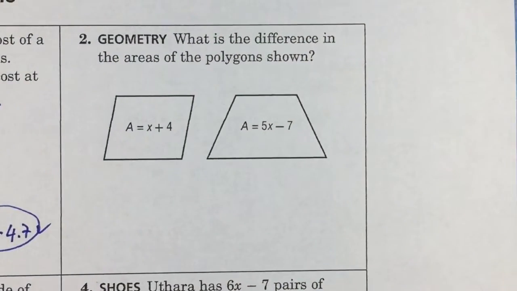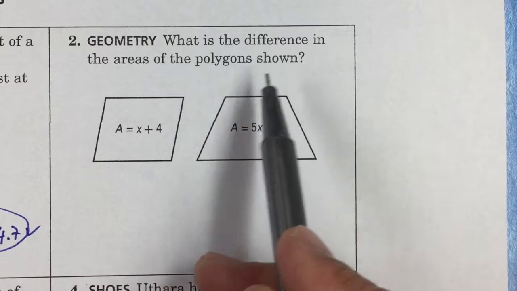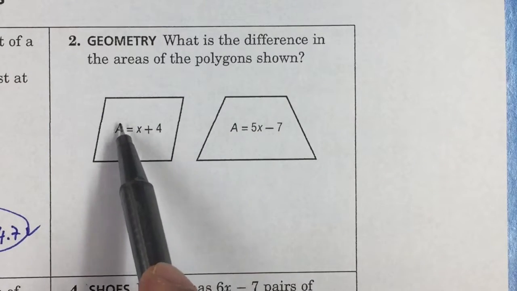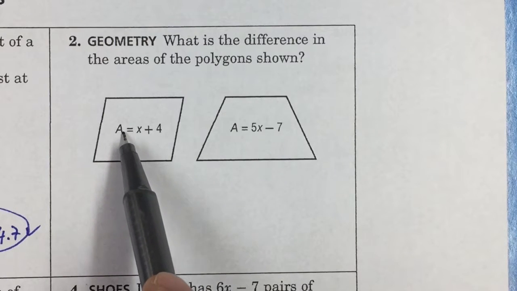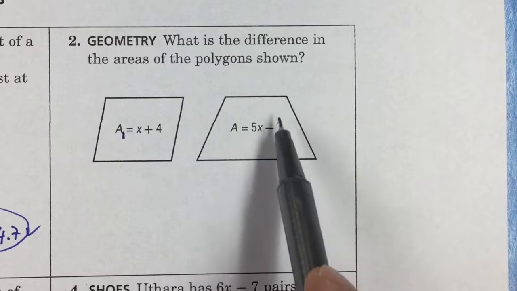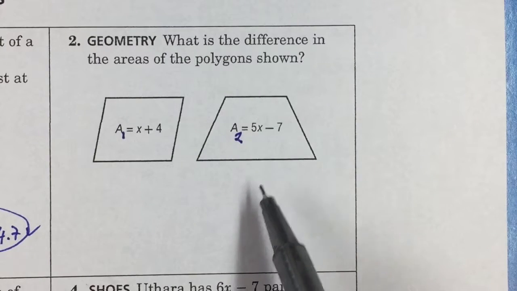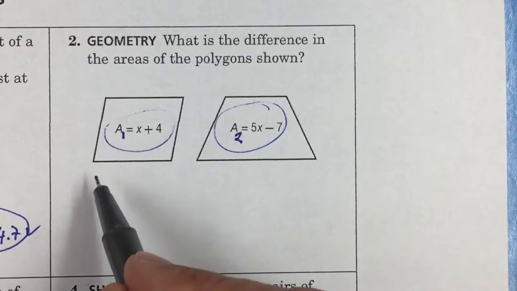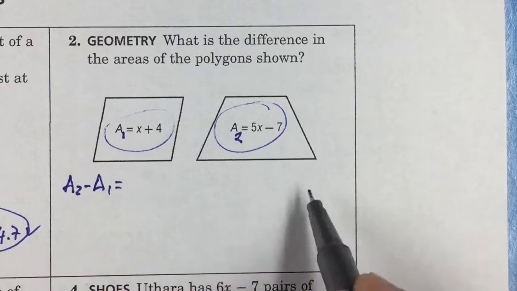So this is the difference in price between Gas for Less and Cut Rate. Let's go to the second one, geometry. What is the difference in the areas of the polygons shown? Okay, the area is given. In this parallelogram, the area A1 is x plus 4. This trapezoid, the area A2 is 5x minus 7. So I have to find the difference between this area and this area. So I'm going to do area 2 minus area 1 and write it down.